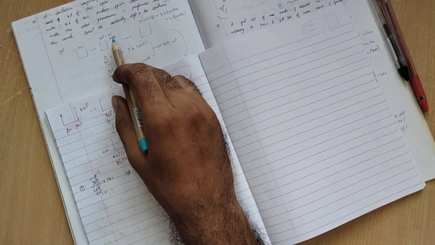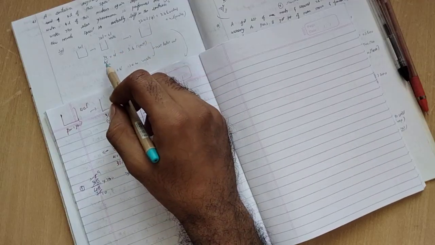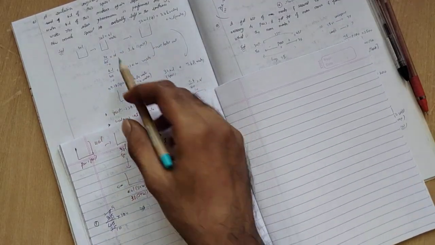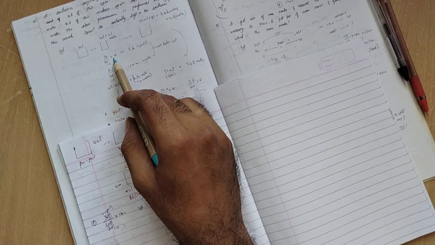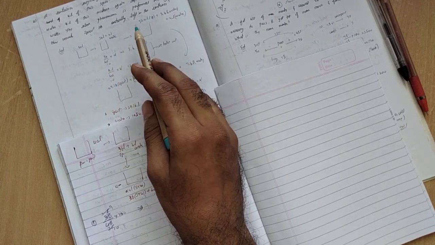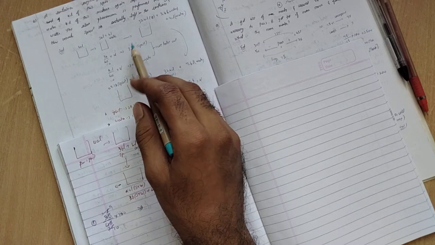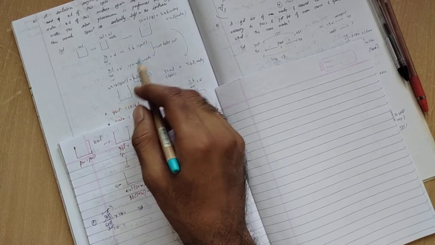So 40 liters: 36 plus 4 liters, and after this what we have just taken is 36 divided by 40 into the 4 liter mixture.